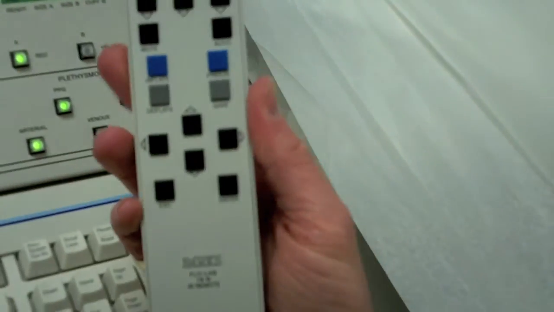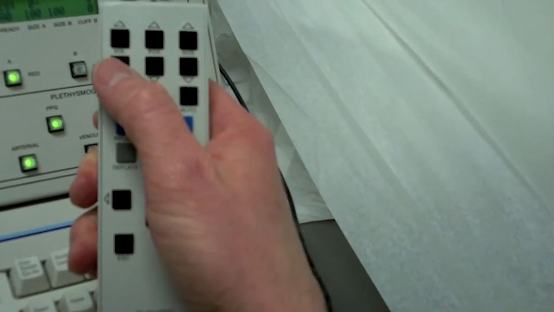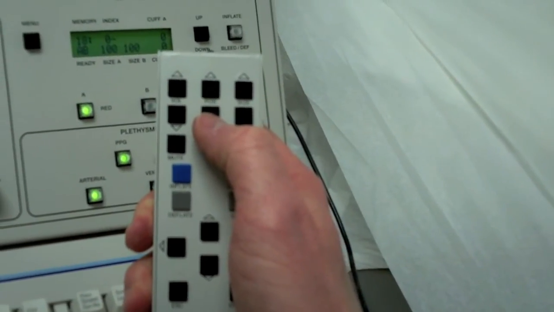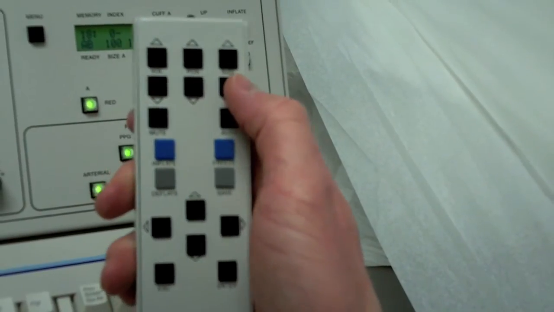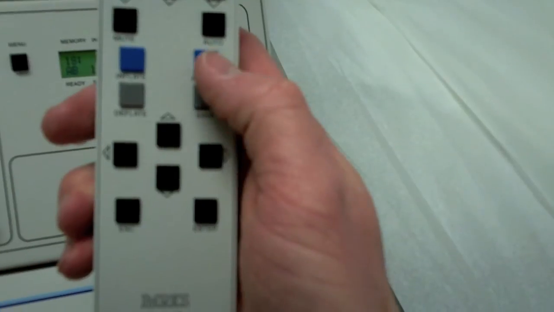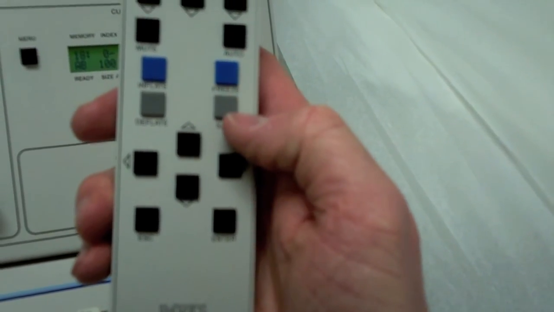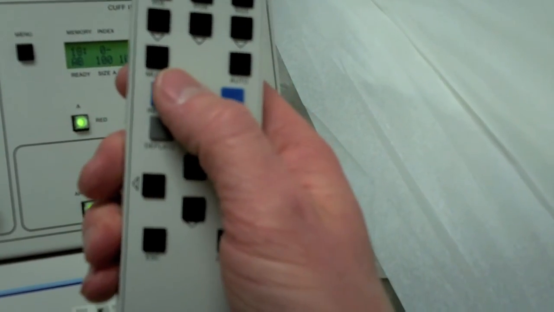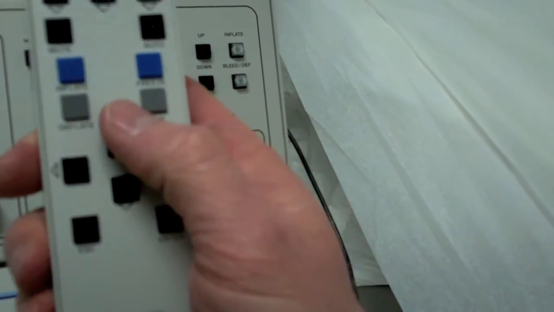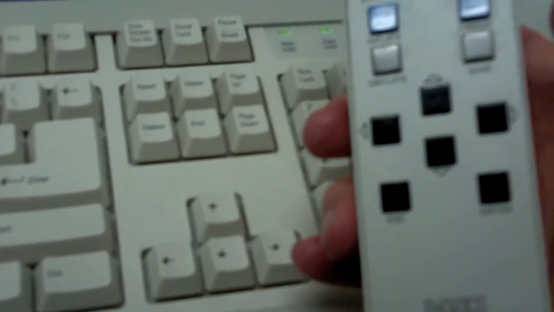And then the remote control is a real fast review. Again, here's the remote control. You've got position, volume is the first one, position of your baseline is the second one, and size of your waveform is the third one. And then you have mute over here. Freeze and save, you're going to use those a lot for your waveforms. And here's where you inflate your cuffs. And then these arrows down here can move between different menus, as well as the arrows down here on the keyboard function the same way.